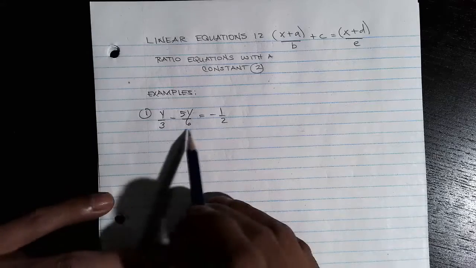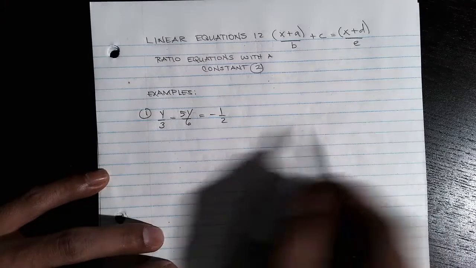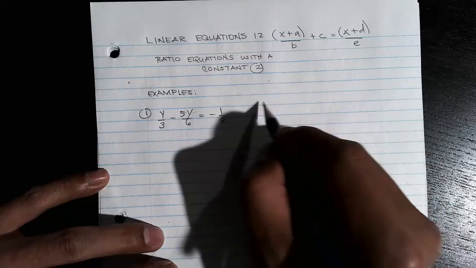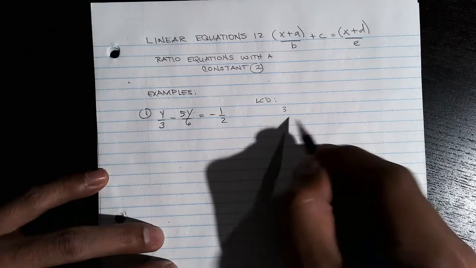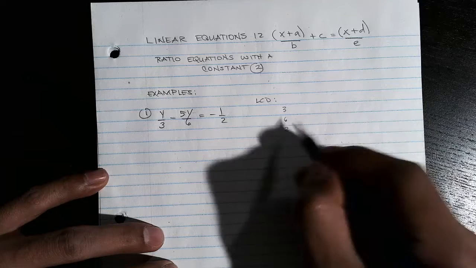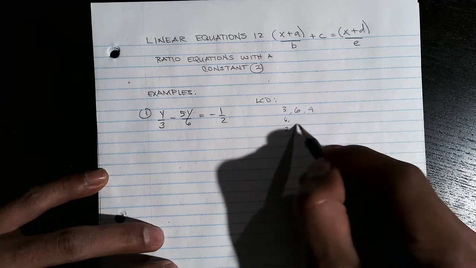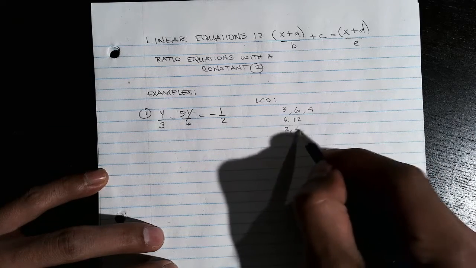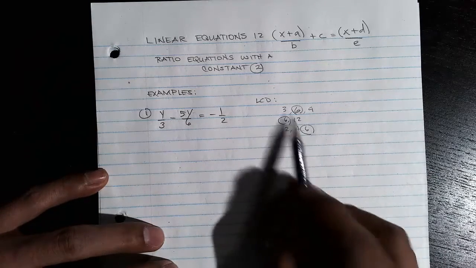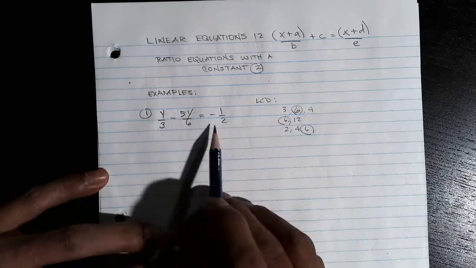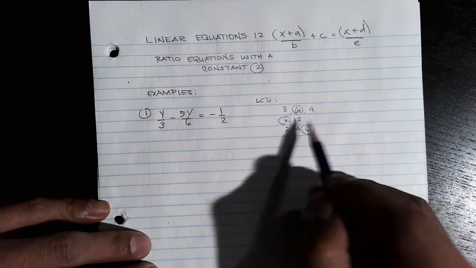To get that, first of all, we need to know what the lowest common denominator is between 3, 6, and 2. And if you still don't remember it, to find the lowest common denominator, LCD, you just count multiples of each of these denominators until you arrive at the same one. Yes? So in this case, the first one that we arrive at is actually 6. So the lowest common denominator here for these three is 6. So what should we do with that lowest common denominator?